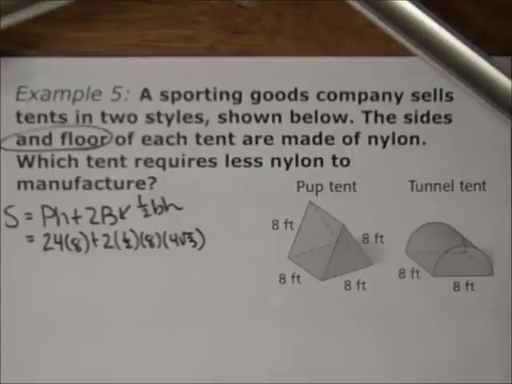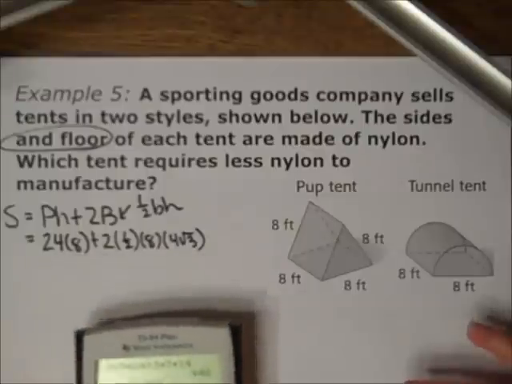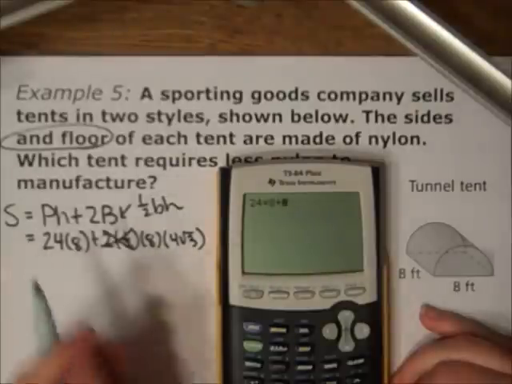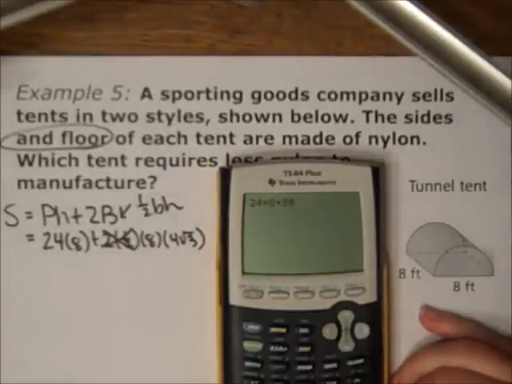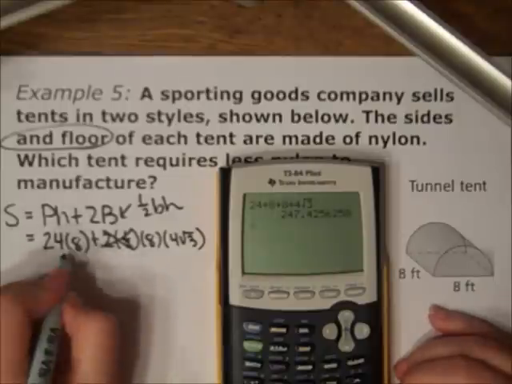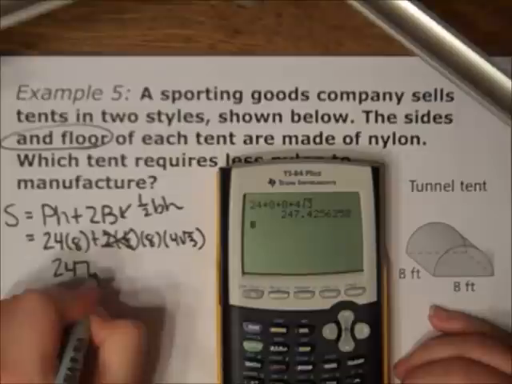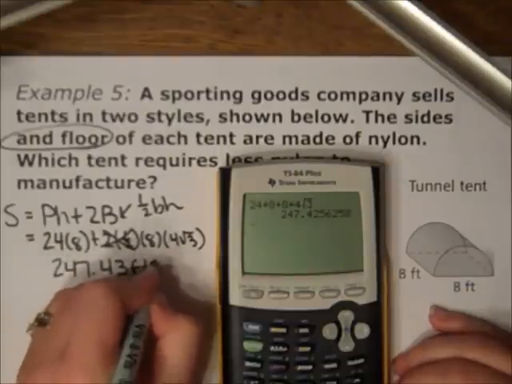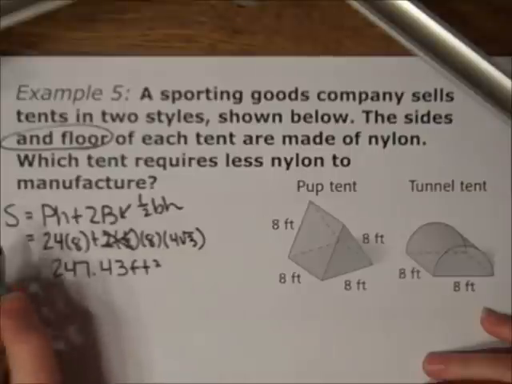Now this is a word problem, so we're going to want a decimal so we can type all of this in at the same time. So let's go. 24 times 8 plus the 2 and the 1/2 cancel. 8 times 4 square roots of 3. This is 247.43 feet squared for the pup tent. This is pup.